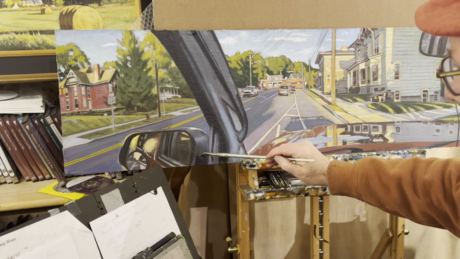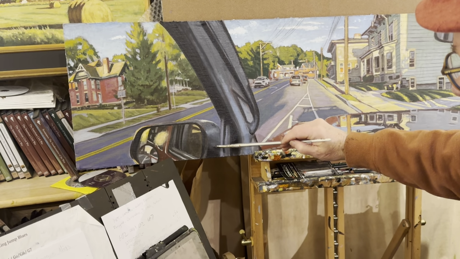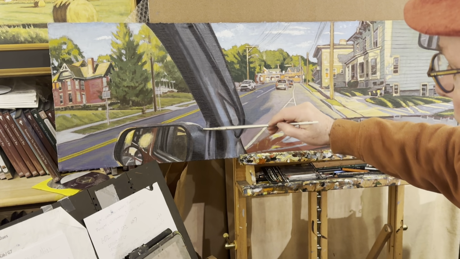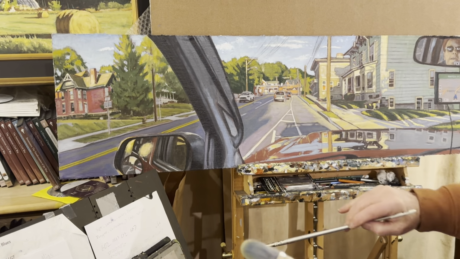And here's another area I can soften down here. They say hard edges are the enemy of realistic painting, so that's what I'm endeavoring to do now.